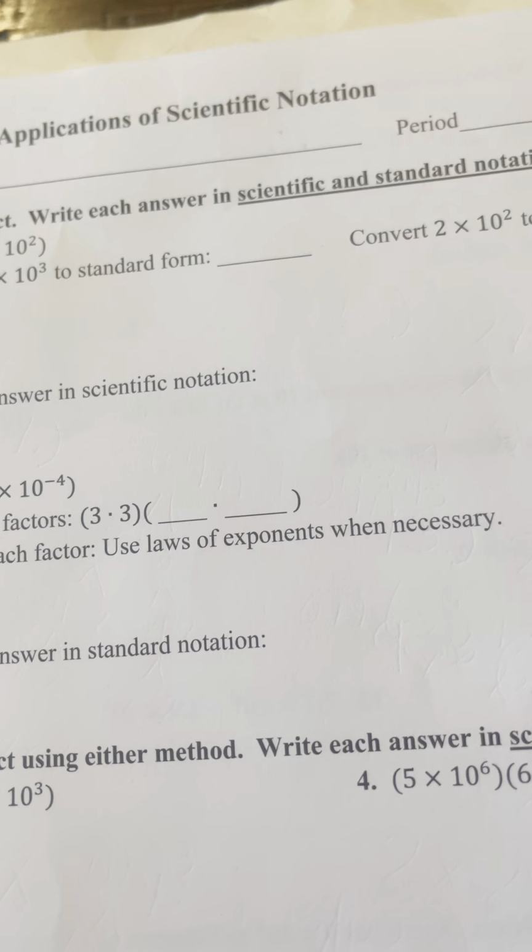Right, so now we have notes on application of scientific notation. The previous notes just gave you an overview of what scientific notation was, how you wrote it in standard form and scientific notation form, and how to go between both. So on this one, you actually have to solve. We're just going to focus on multiplication and division right now, as scientific notation, and then eventually we'll move on to addition and subtraction, okay?